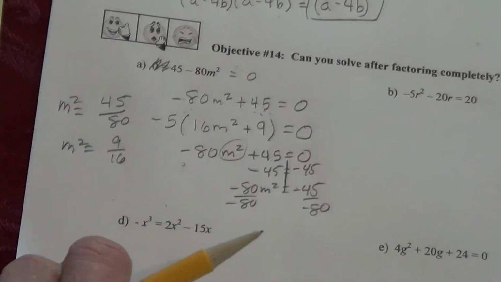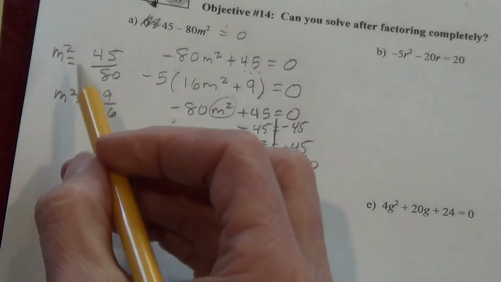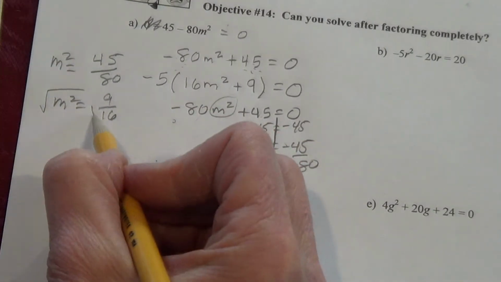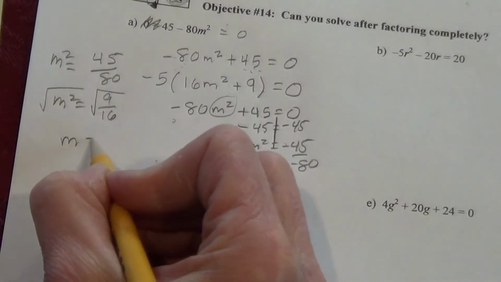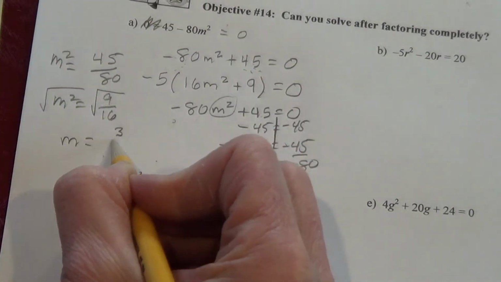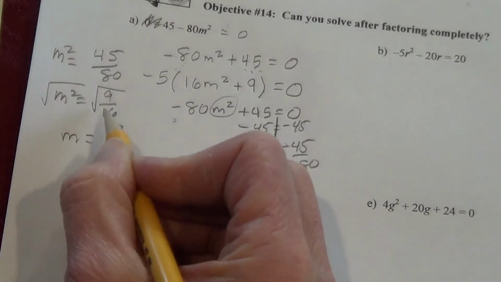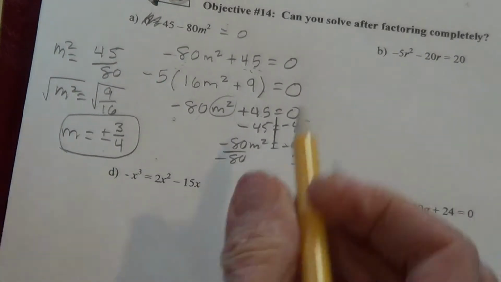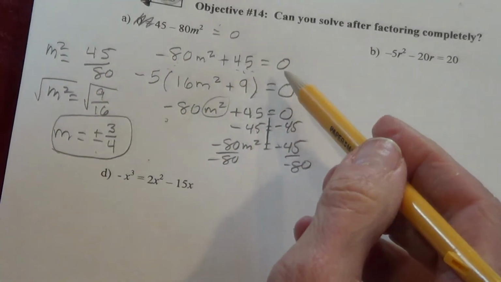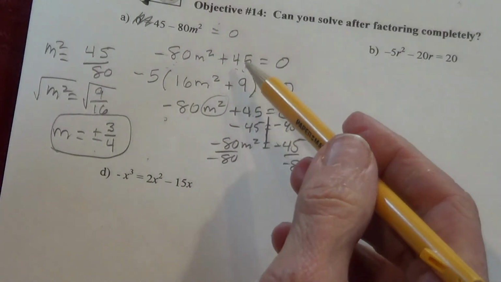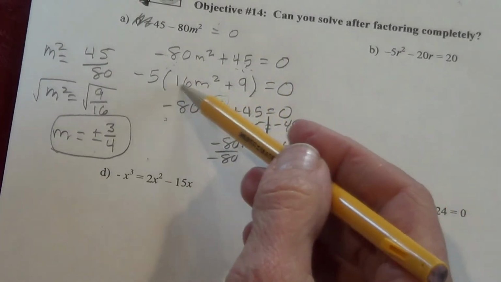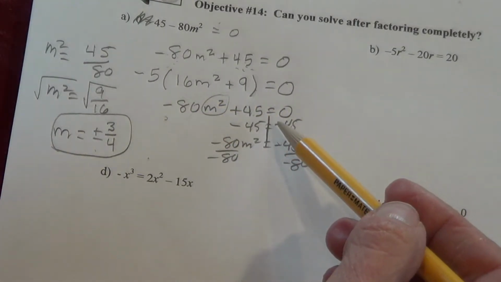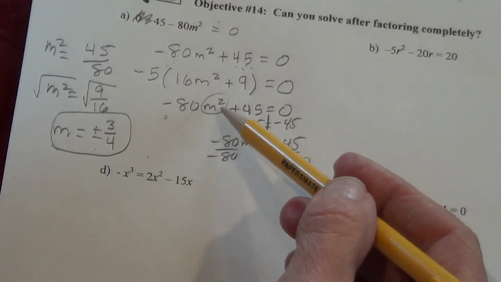Now we still don't have that creepy dude all by himself. We want to get the m by himself, so how do we get rid of an m squared? Square root. So we find that m equals, square root of 9 is 3, square root of 16 is 4, and remember it's a plus or a minus. That's your answer. So when we first started, we were going to factor, thinking it would be a binomial factoring, and when we got there, we couldn't go any further in that essence, so that's why we put it back together and we factored this other way. Or we didn't really factor, we just solved this other way.